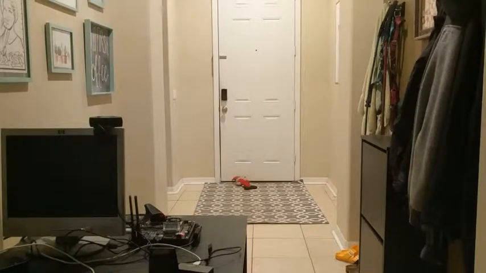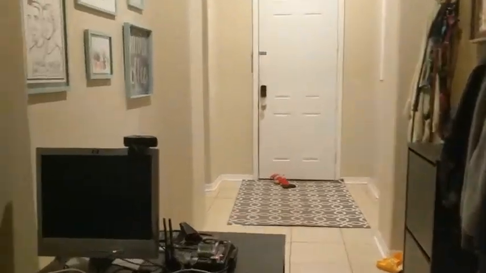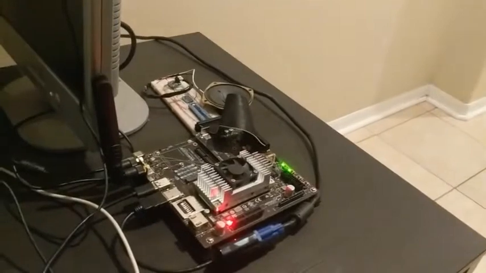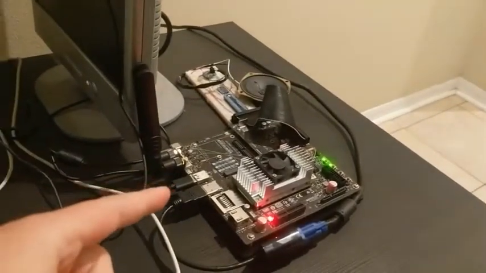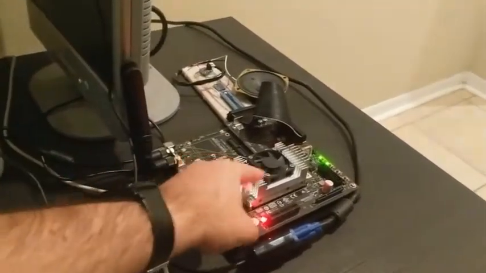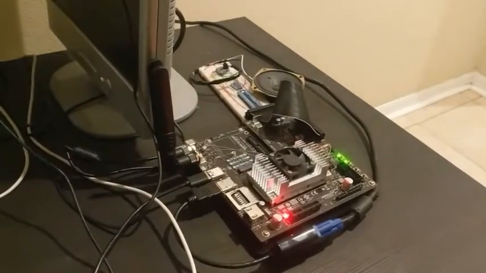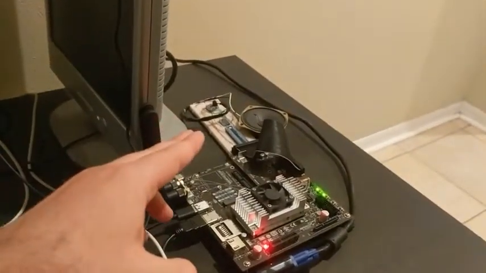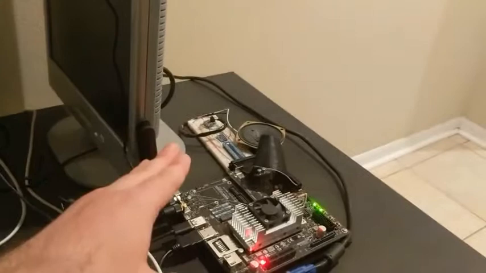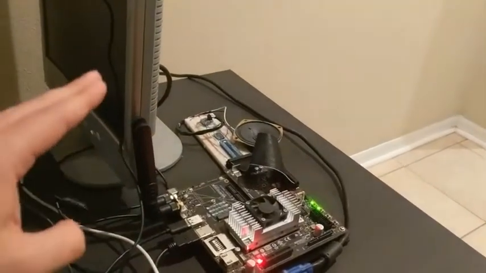Alright, this is a demo of the video face recognition system, or VFR for short. We've got an NVIDIA Jetson TX2 development board here. This part's the TX2 module itself. We've got a kind of hacky breadboard speaker situation. There's a better one coming, it just came in the mail, so I haven't set it up yet. And then just a normal USB webcam.